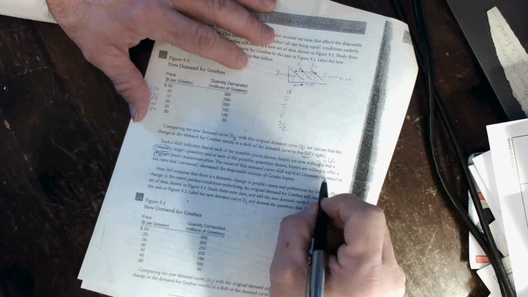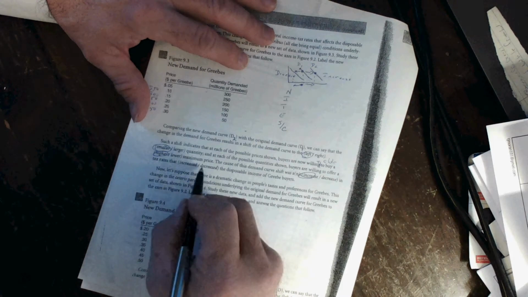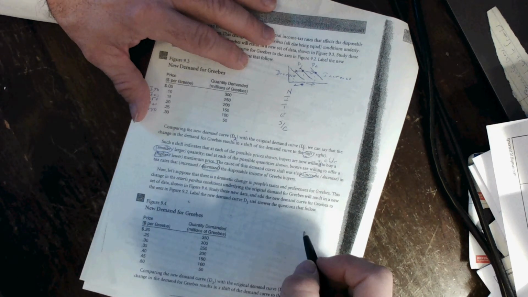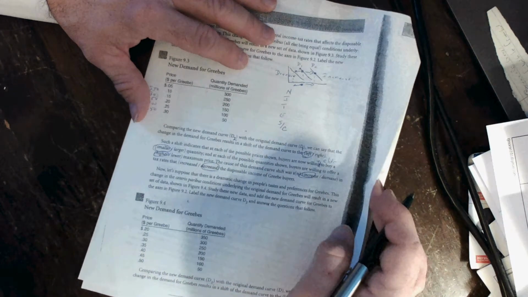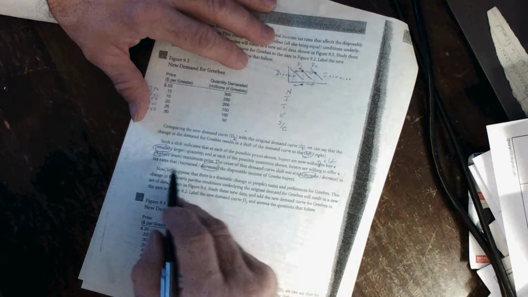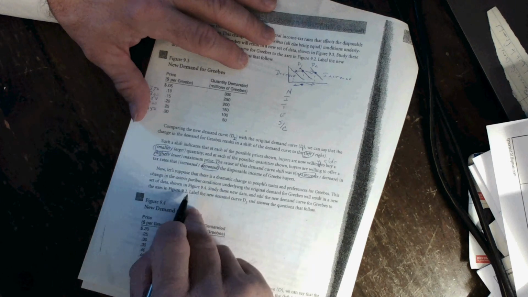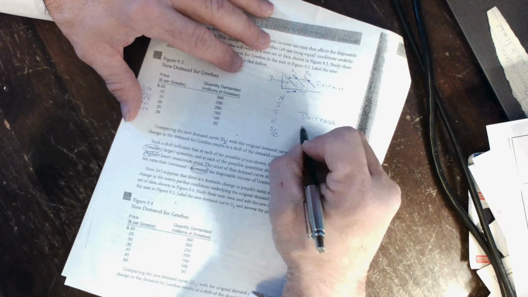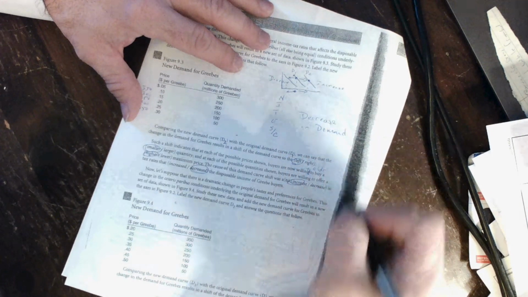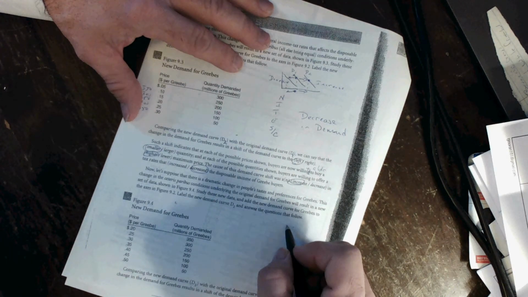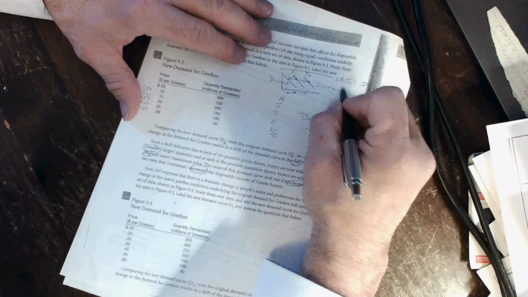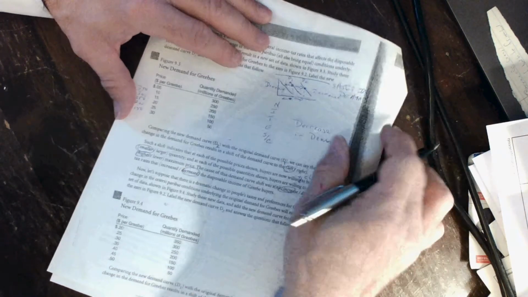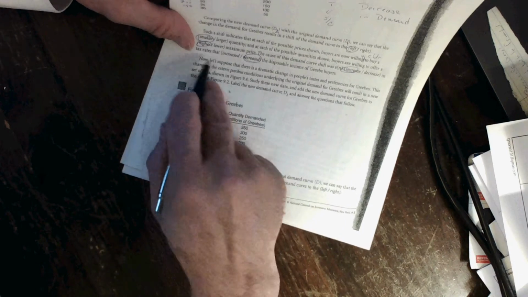The cause of this demand curve shift was an increase in tax rates that decreased the disposable income of consumers. This is a decrease in demand, not a change in quantity demanded. The entire demand curve moved. This describes a shift in demand, not a change in quantity demanded. New demand curve for Grebes.